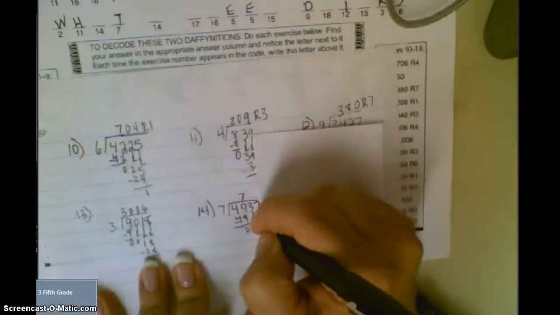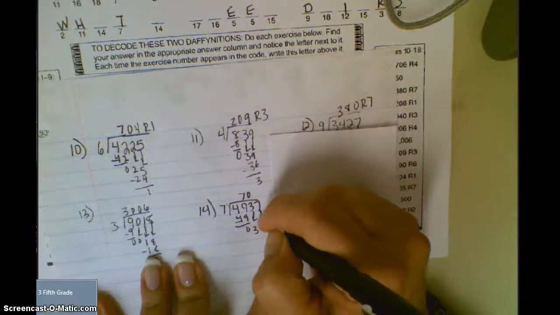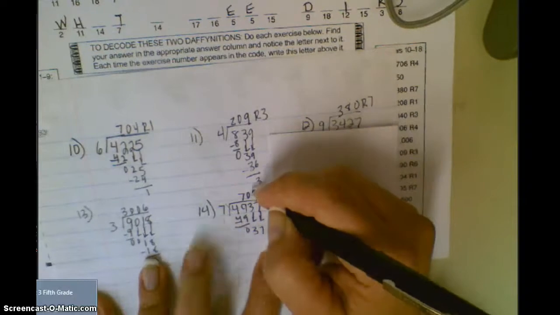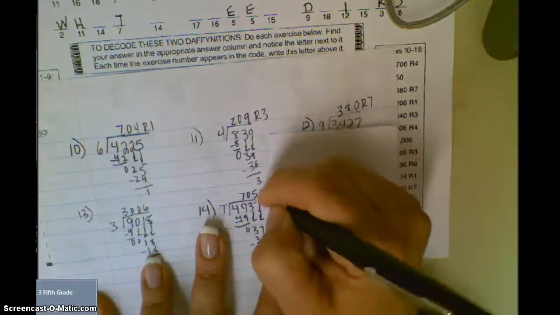Then we bring down our 3. 7 does not go into 3, it's too small. We'll bring down our next digit of 7. Let's see, 7 times 6 is 42, too small. 7 times 5 is 35, that's probably as close as we're going to get. Subtract and we get a remainder of 2. So we're looking for 705, remainder 2. There it is, an A. So number 14 is going to be an A.